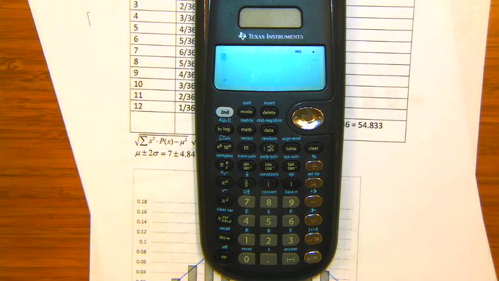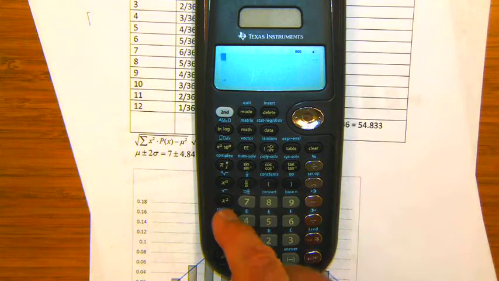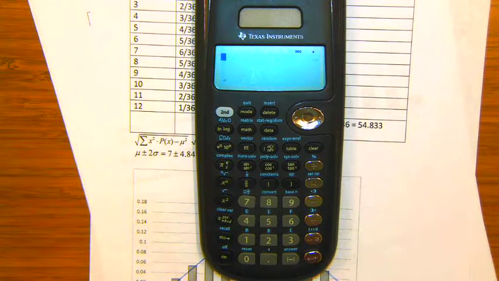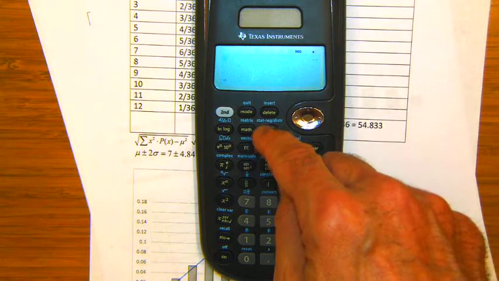I'm going to show you how to calculate the mean and standard deviation of a probability distribution using the calculator. So first we're going to enter our variable x, a random variable x, as a list.